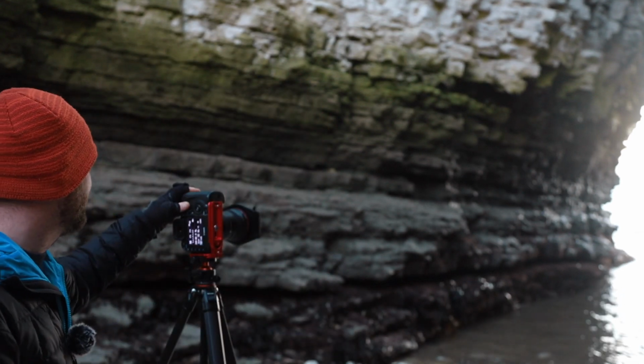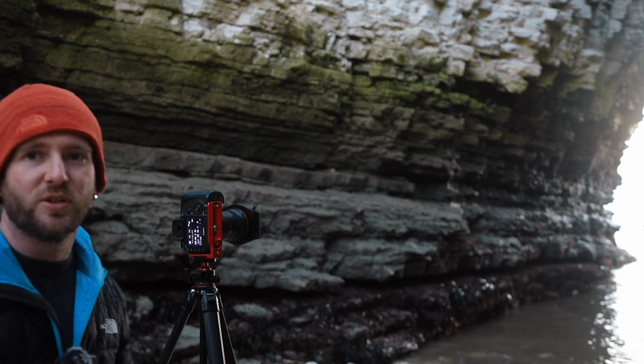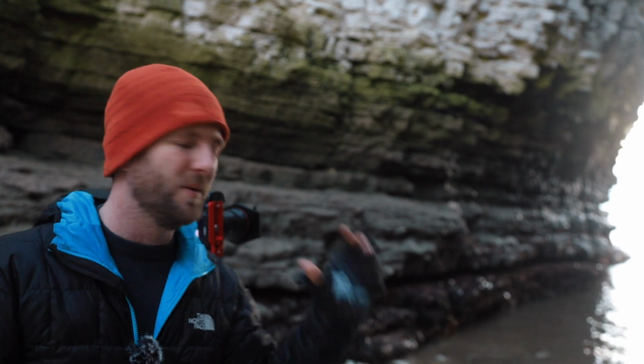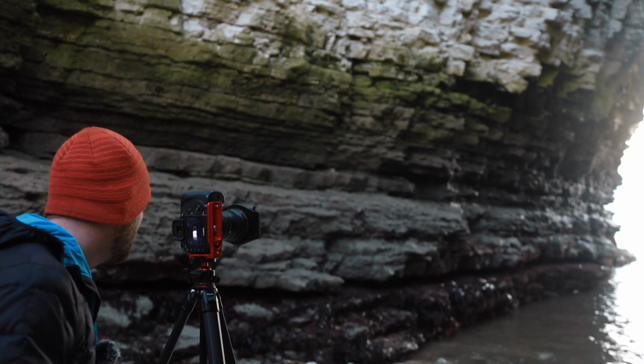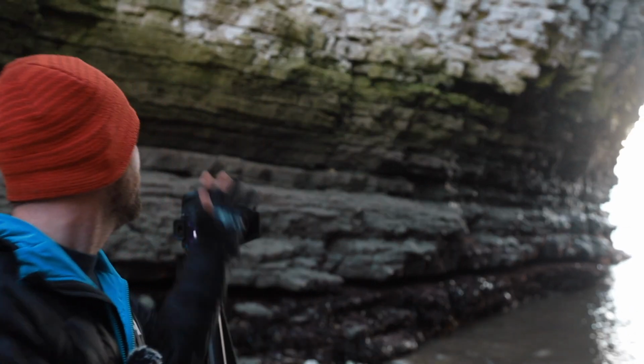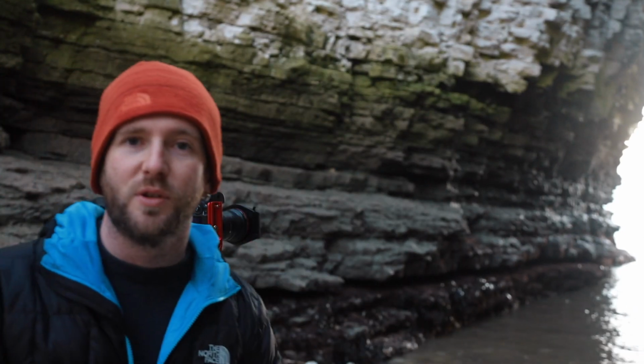So F11, a 1/6 of a second, ISO 100, and I focused on the rock that is way right in the middle of this frame, right out in the sea. And let's see how that turned out. That looks okay to me. It's still retaining some of the whiteness in the cliffs and the arch as well. And we're also not overexposing the sky in the background.